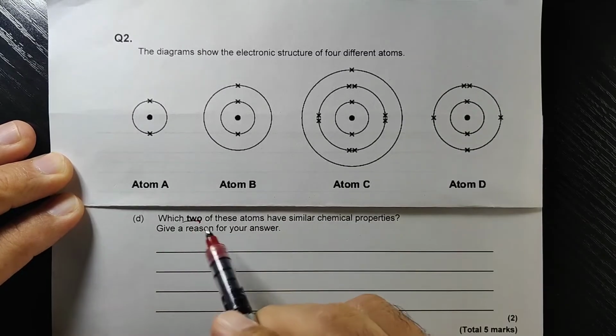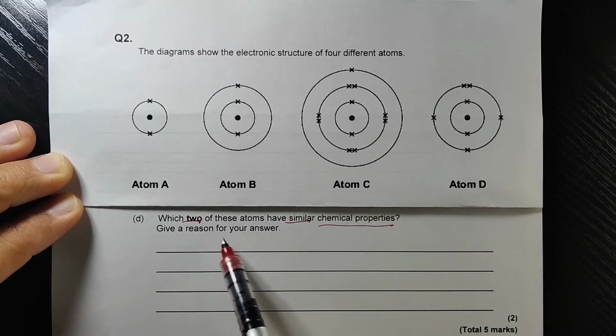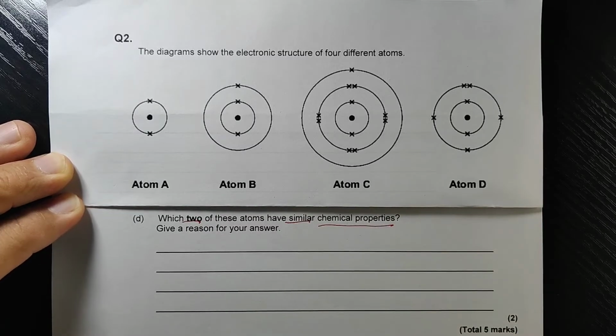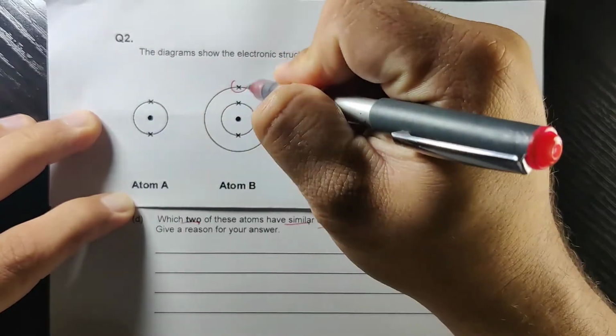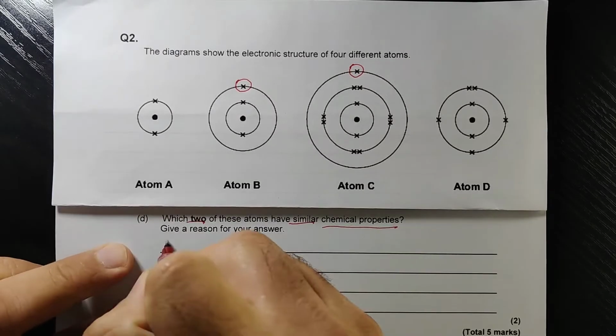Which two of these atoms have similar properties? Give reasons for your answer. Because they have the same number of electrons in the outermost shell, that means that they're both in the same group, therefore they have similar properties.